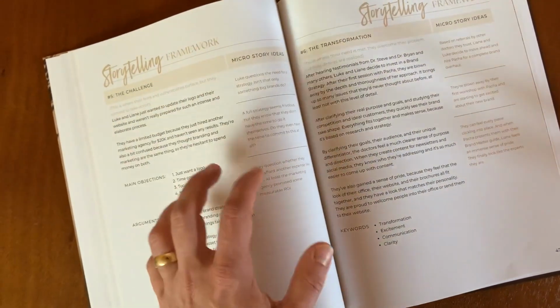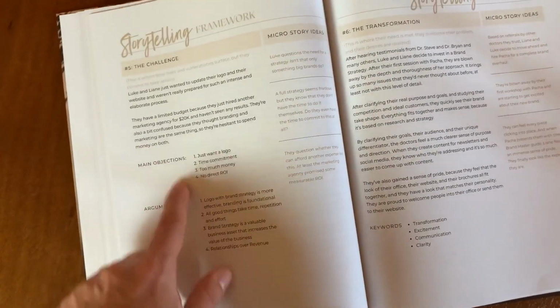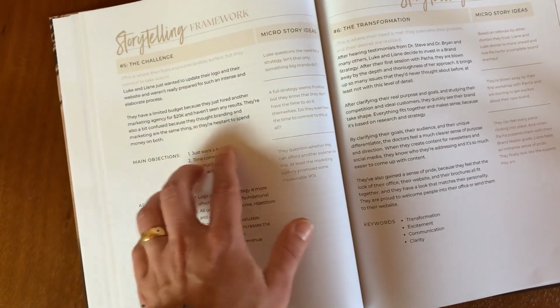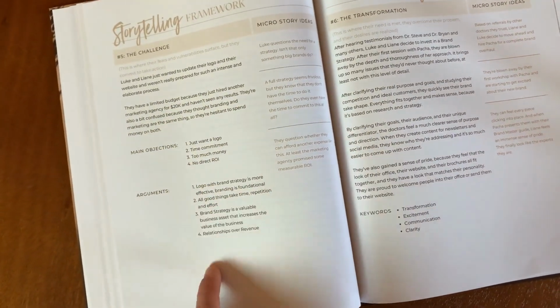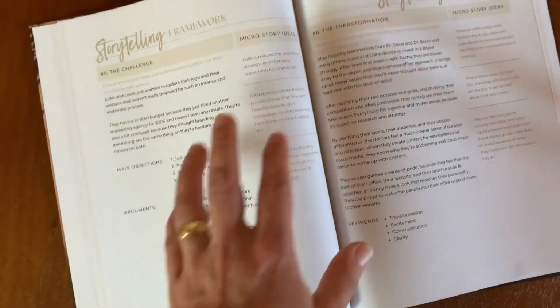What do they need to hear from you? So we have some keywords there. And when it comes to objections, we also included the main objections that people have and then arguments that we can bring up to disperse those objections, right?